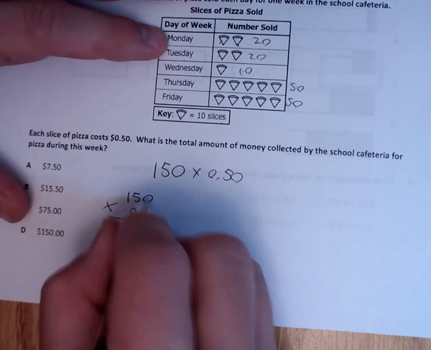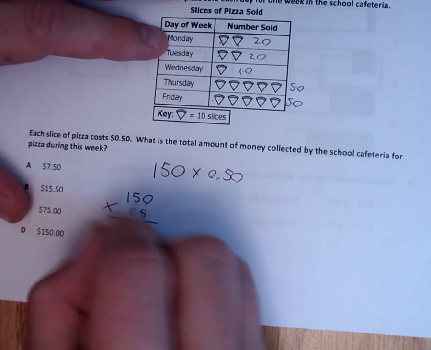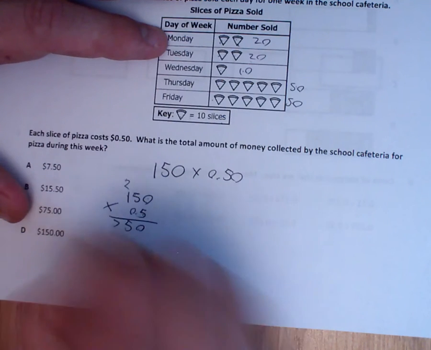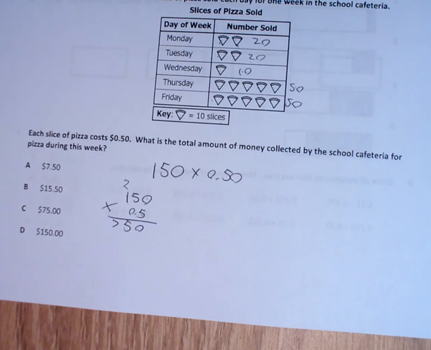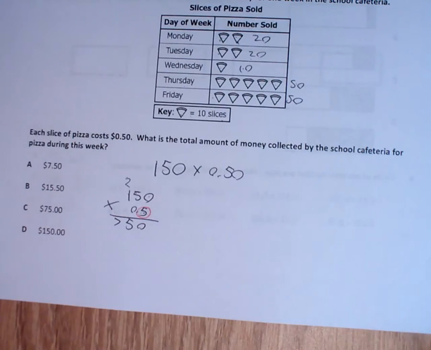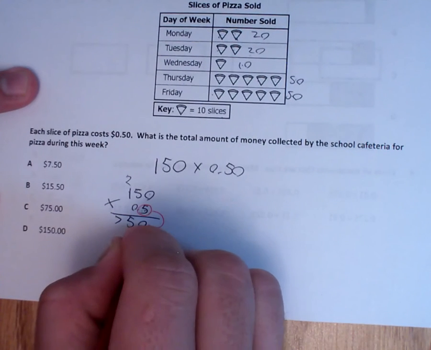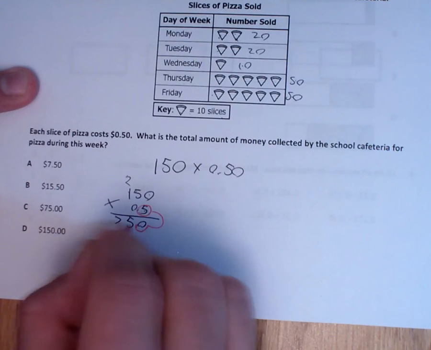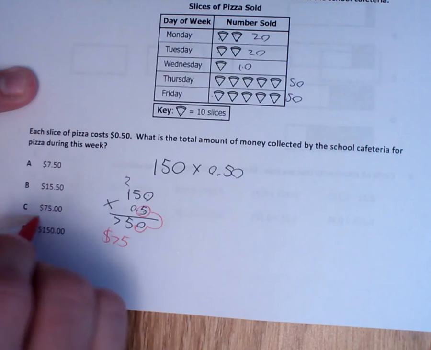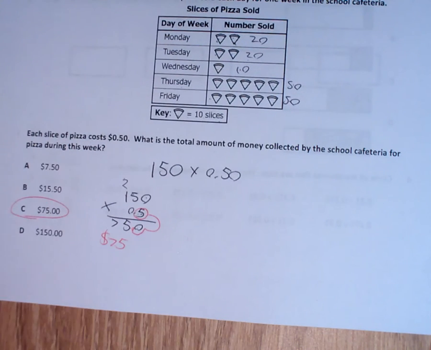All right, 5 times 0 is 0. 5 times 5 is 25. 5 times 1 is 5, plus 2 is 7. 150 times 0.5 is 750. Or is it? Because we didn't forget there is one number that is behind the decimal, so we have to go in one time. 75.0. $75.